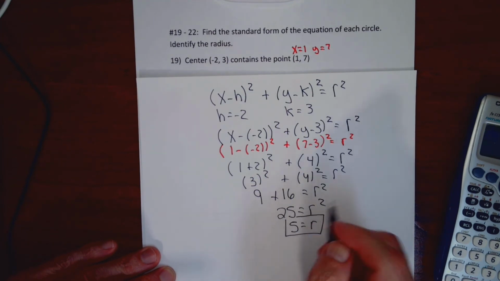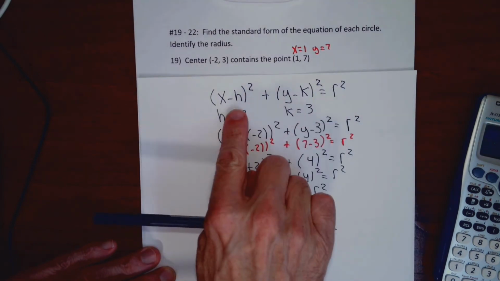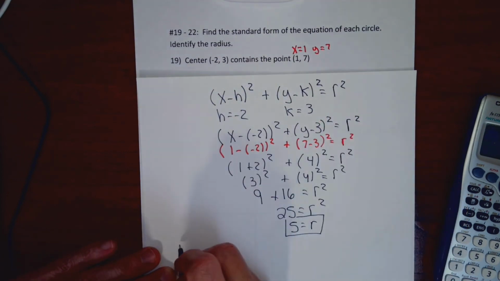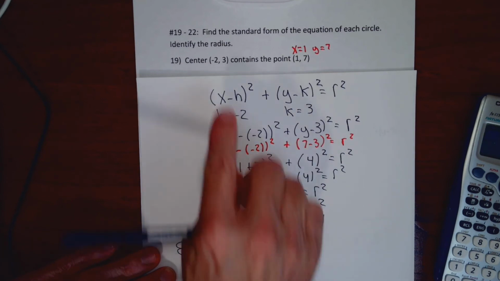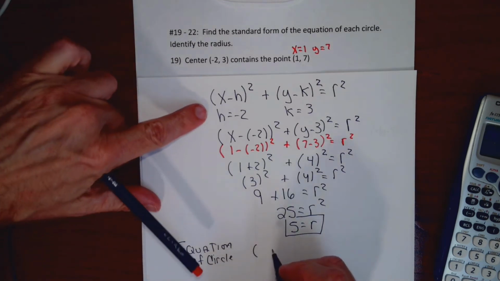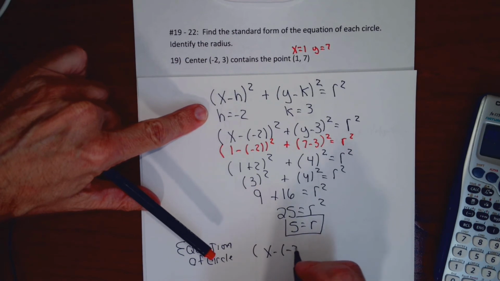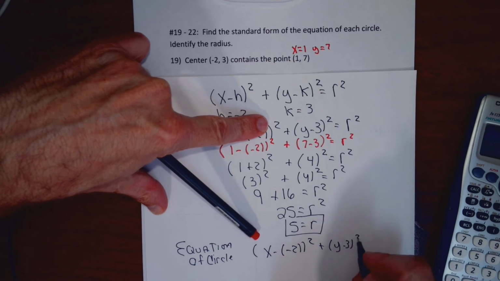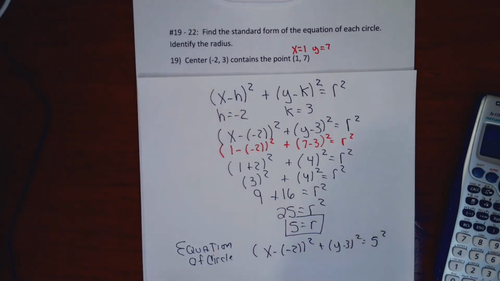So into my standard form, on top of putting -2 in for h and positive 3 in for k, I need to plug in 5 for r. So the equation of my circle that fits what it needs to fit, meaning it has a center of (-2, 3), and it passes through the point (1, 7), is going to be (x - (-2))^2 + (y - 3)^2 = r^2, with r equal to 5. One more problem left for both of us.